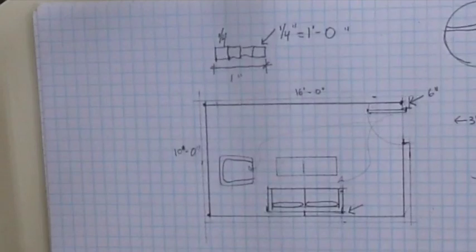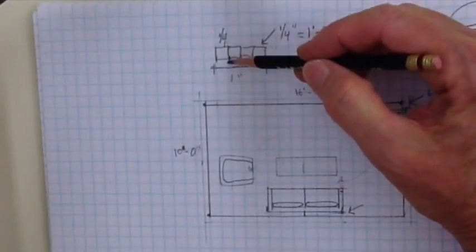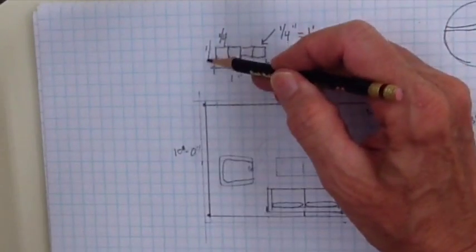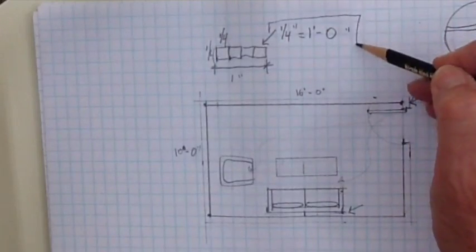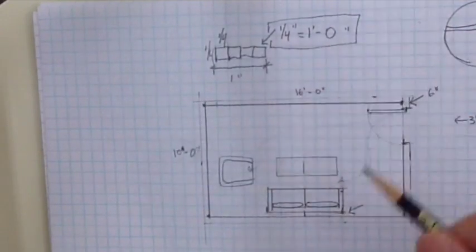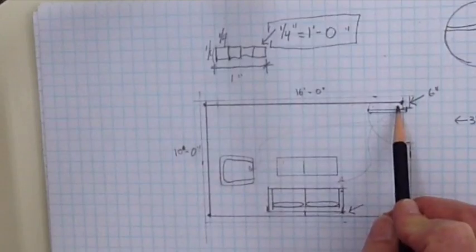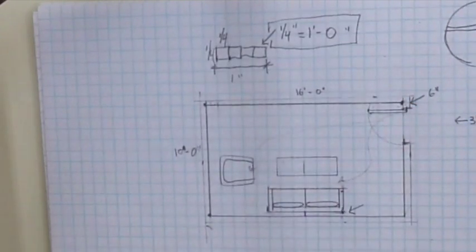Okay, that's an introduction to doing a pretty quick floor plan. Each box is 1/4 of an inch, both sides. And we're going to be thinking about this as each quarter of an inch representing 1 foot. There are 16 blocks this way, there are 10 blocks that way to make this work. So thank you very much.